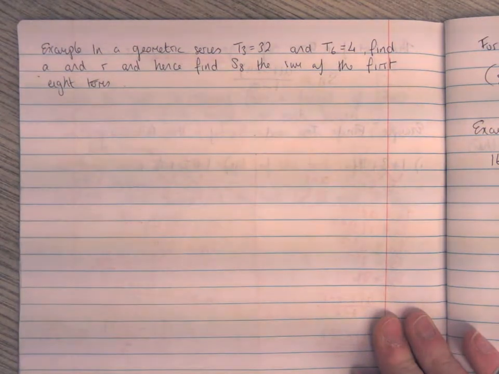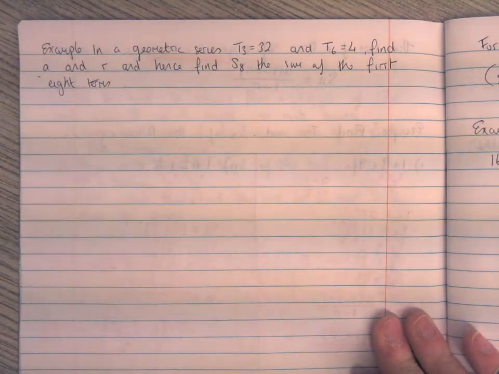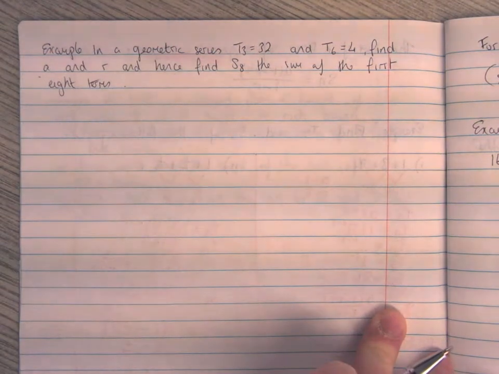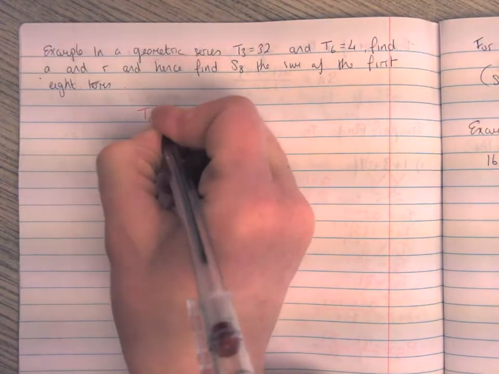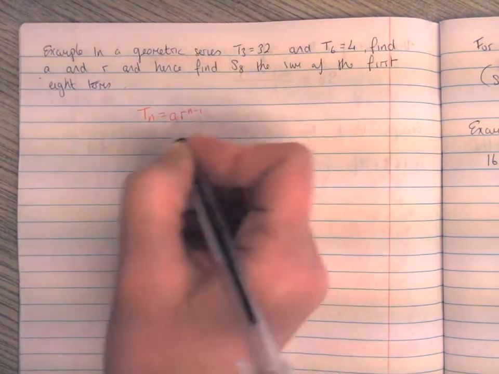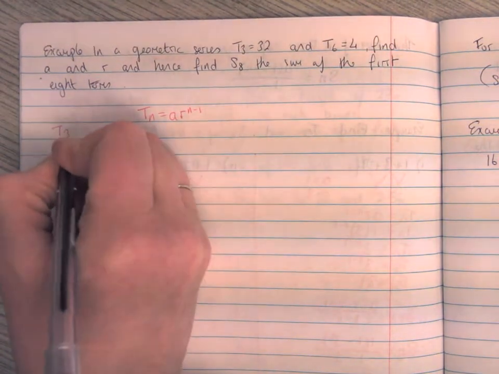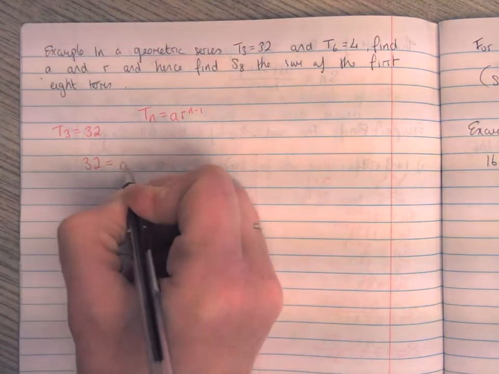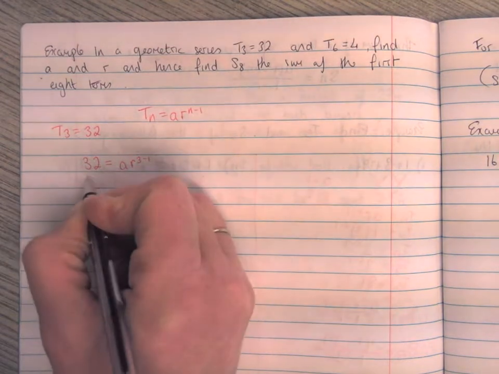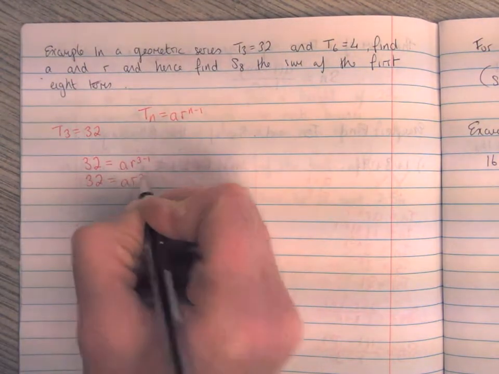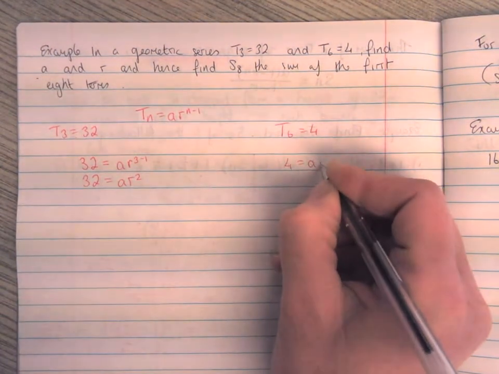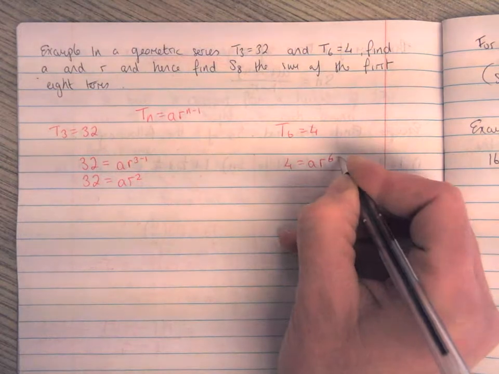So remember the one where we filled them in and we divided them by each other to get R and then A, and the only reason we need to do it is to find A and R so that we can do the S8. Will I do it? Yeah. Okay. So Tn, we have our formula. T3 is 32, so 32 is equal to A R to the power of 3 minus 1. So 32 is equal to A R squared. And then T6 is equal to 4, so 4 is equal to A R to the 6 minus 1.